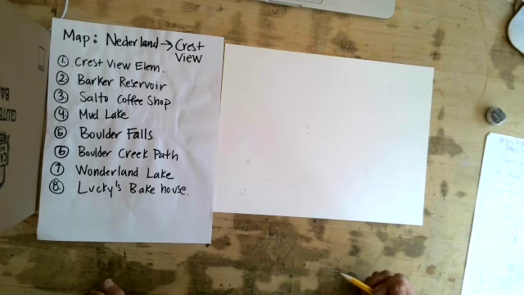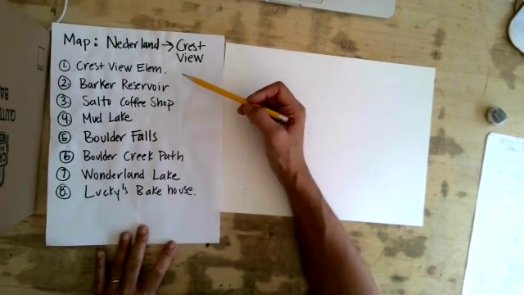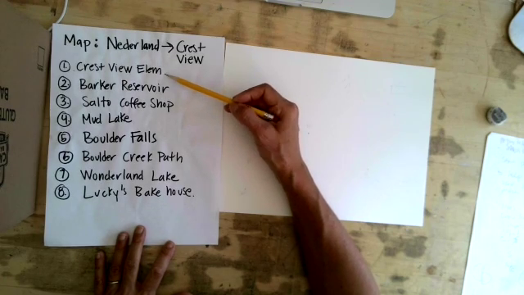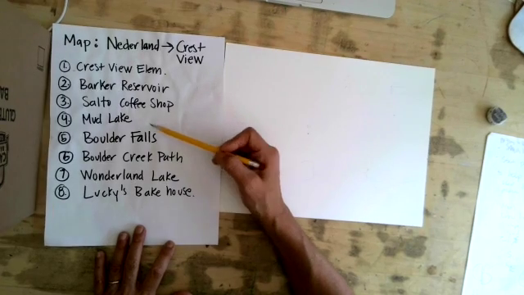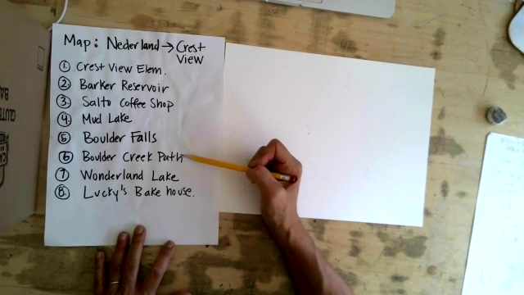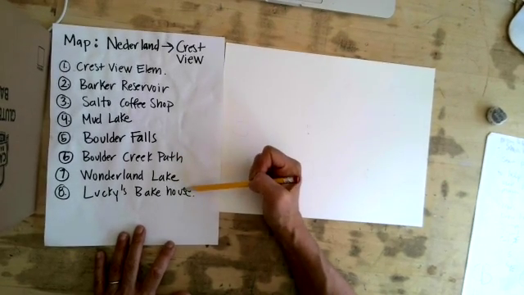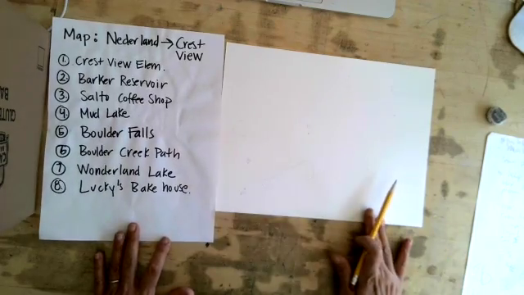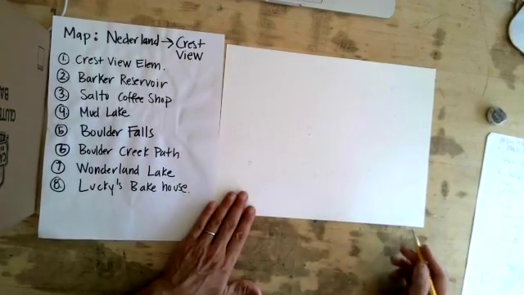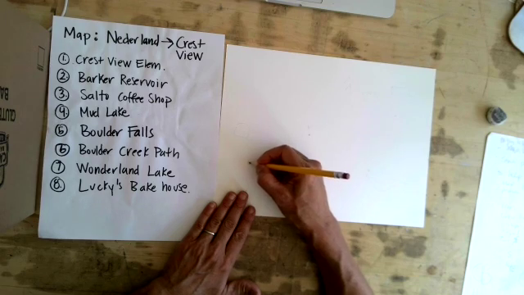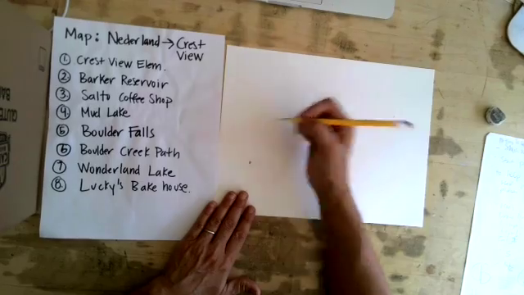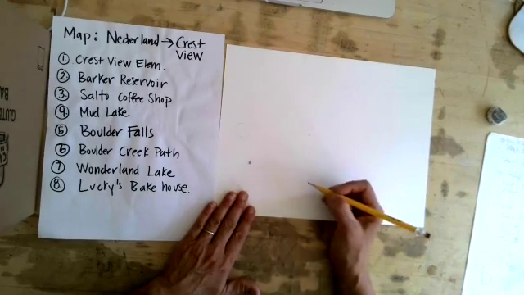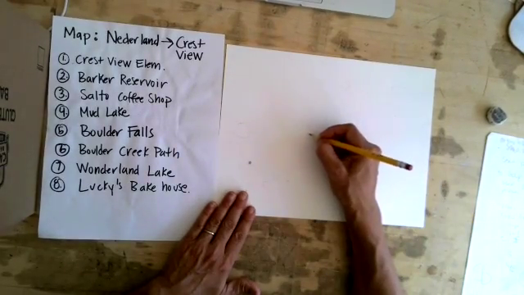So I'm going to plot out the different places. The places I listed were Crestview Elementary, Barker Reservoir, Salto Coffee Shop, Mud Lake, Boulder Falls, Boulder Creek Path, Wonderland Lake, and Lucky's Bakehouse. All right, and then I used Google Maps. So I'm plotting out Netherland here. I've got Mud Lake here. Barker is over here. Boulder Falls is about there.